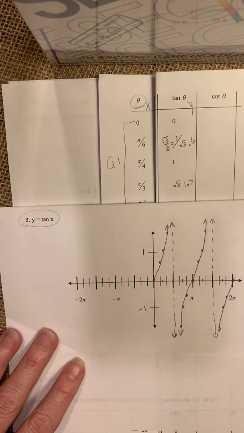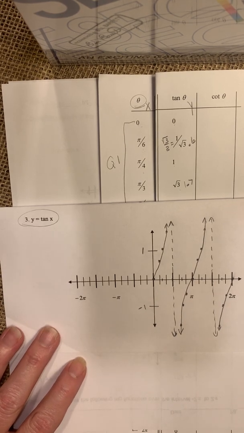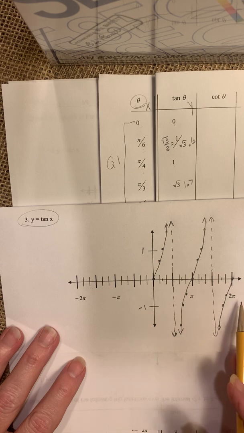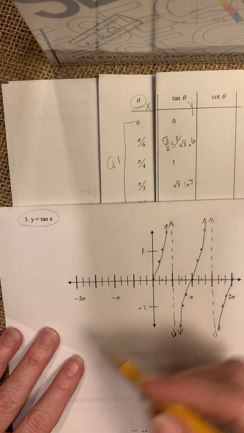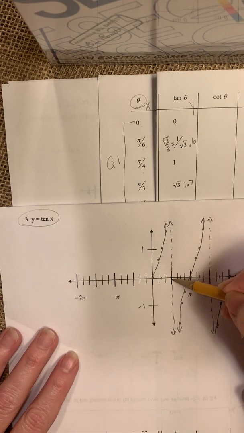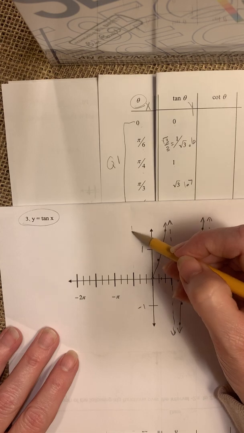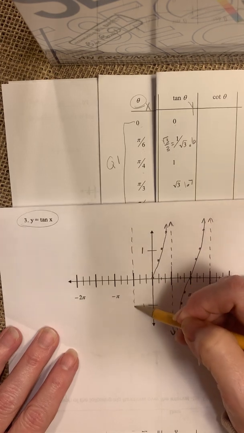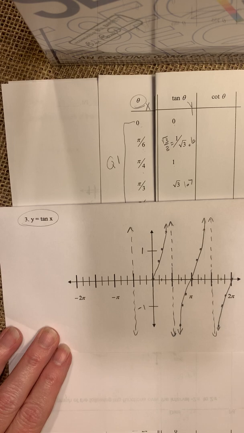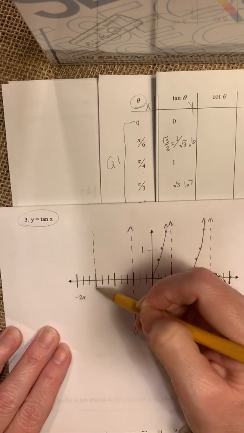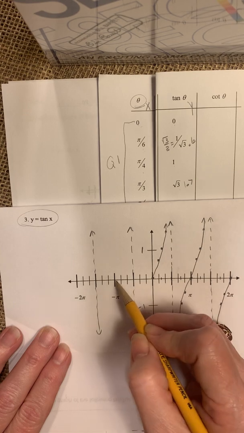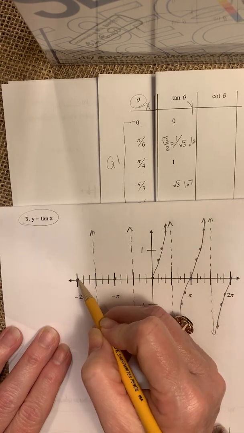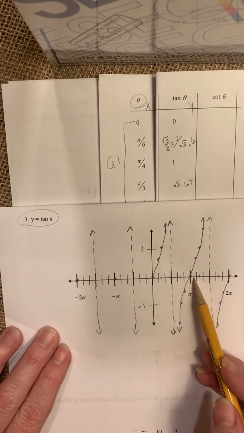So, same as before, we're not going to plot all these points on the left-hand side, but we're going to use the pattern, because we know the pattern is the same if we continue around the unit circle, to draw the other side. So if we had an asymptote here at pi halves, we're going to have an asymptote over here at negative pi halves, and another one at negative 3 pi halves. And I know that my 0 is going to be at negative pi, and another 0 at negative 2 pi, just like they were here.